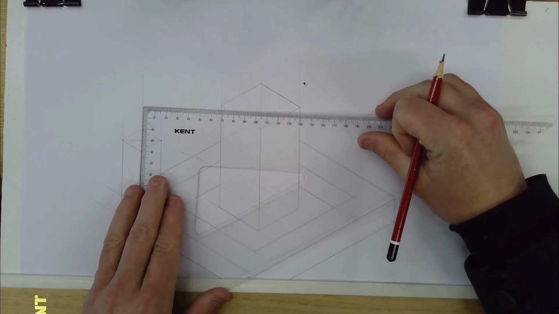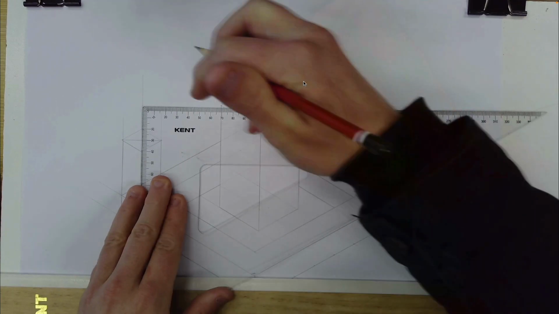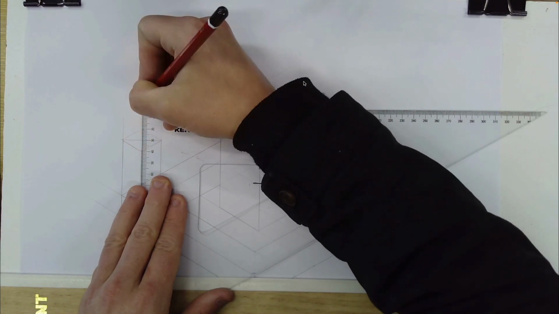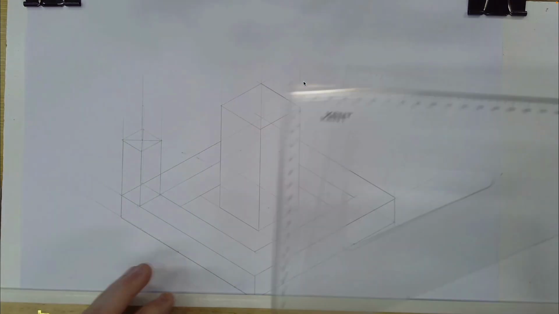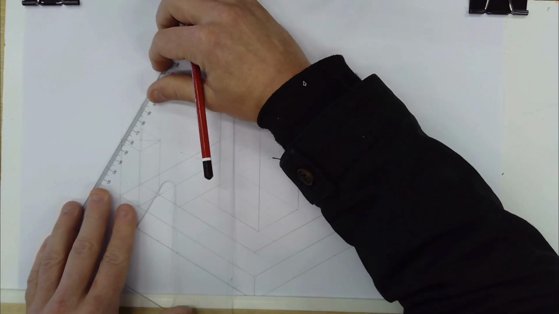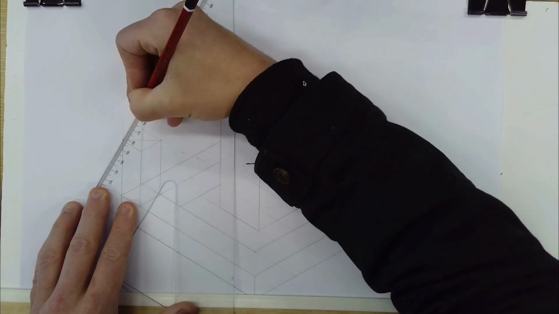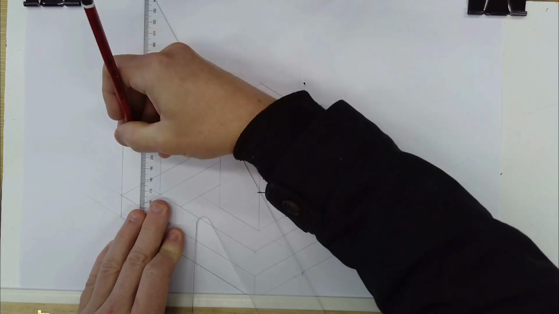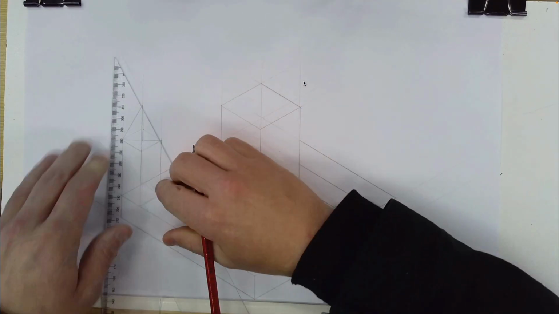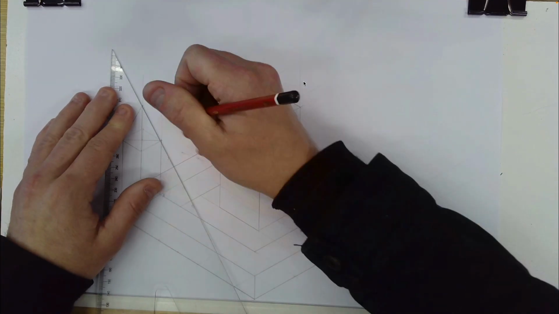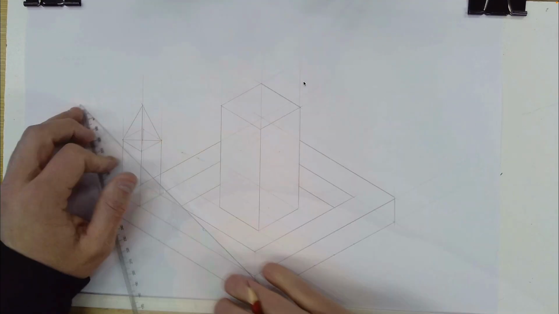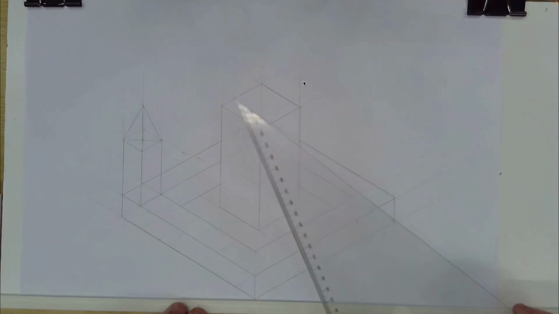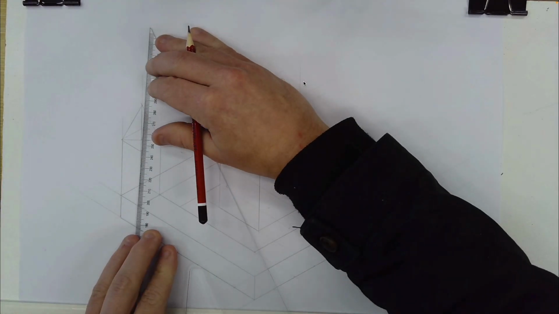Right, and then let's say it's going to be 30 millimeters high. I'm going to measure along that line 30 millimeters. And then all I've got to do is draw a line from one corner to the other corner. Right? Easy peasy. Can we see the tower and the roof?